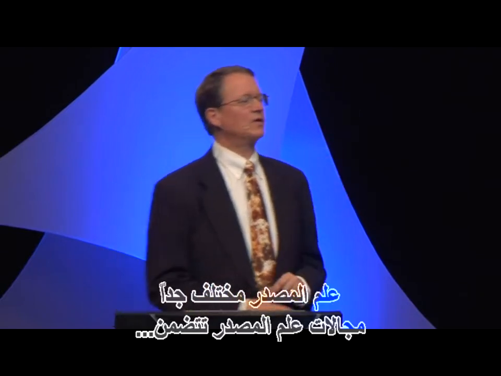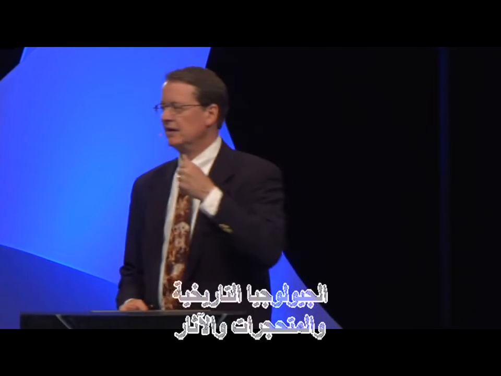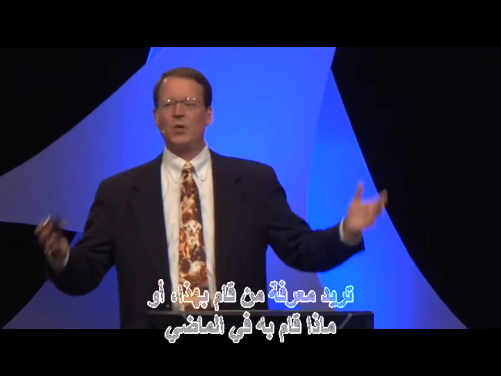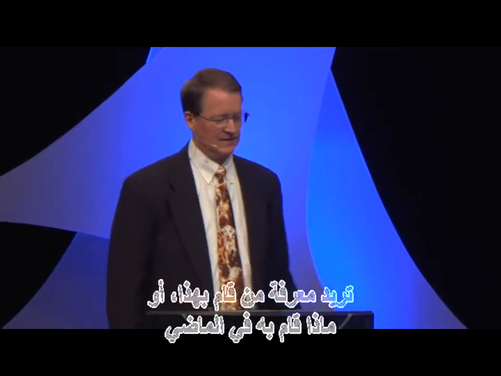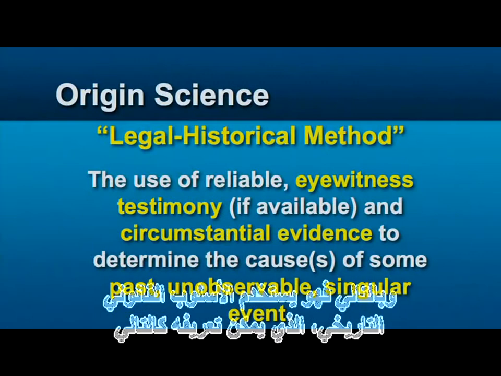But origin science is very different. Fields of origin science include historical geology, paleontology, archaeology. You could even call criminal investigation a form of origin science. You want to know who done it or what done it in the past. And so it uses the legal historical method, which can be defined this way.